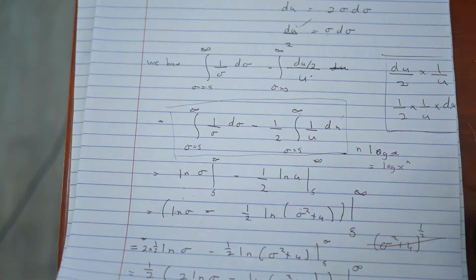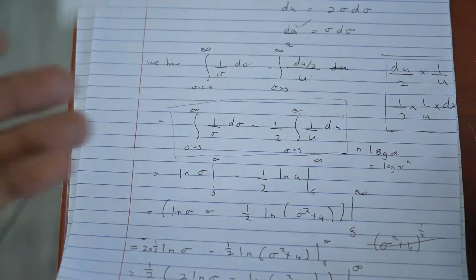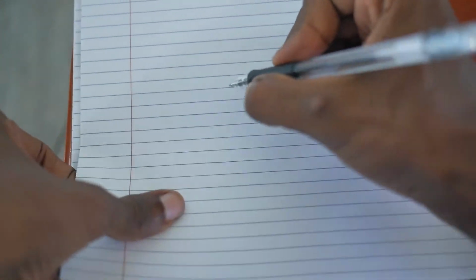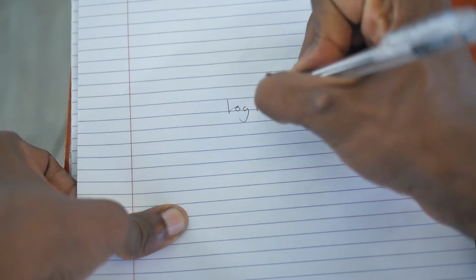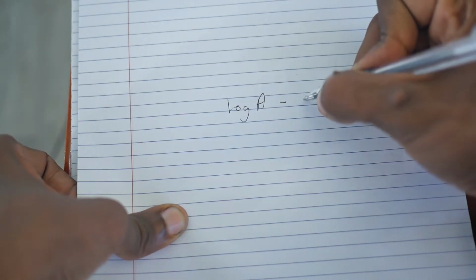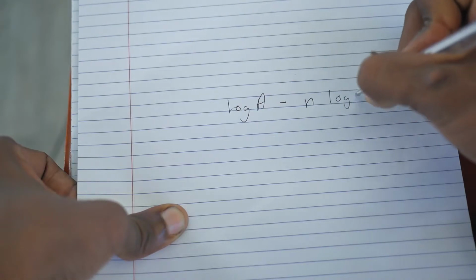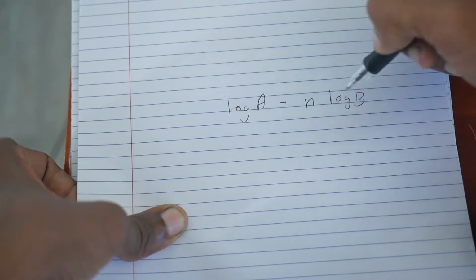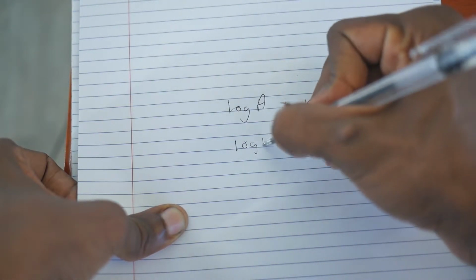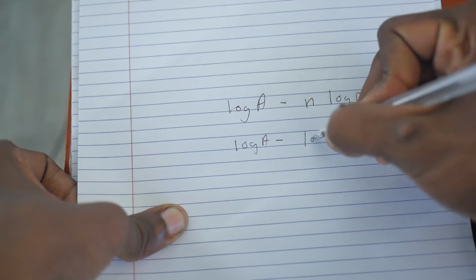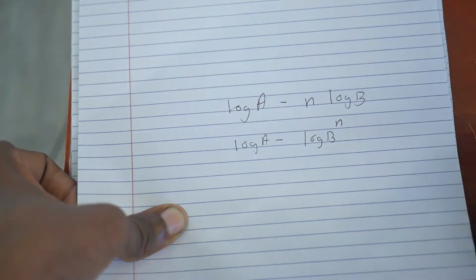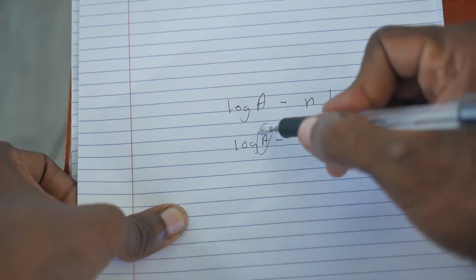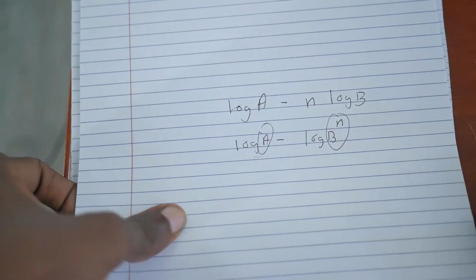I can do one of two things. I could use this. All right, I have something in this form: log a minus n log b. I could do it like this: log b to the n, and then I have log of something minus log of something else, right?